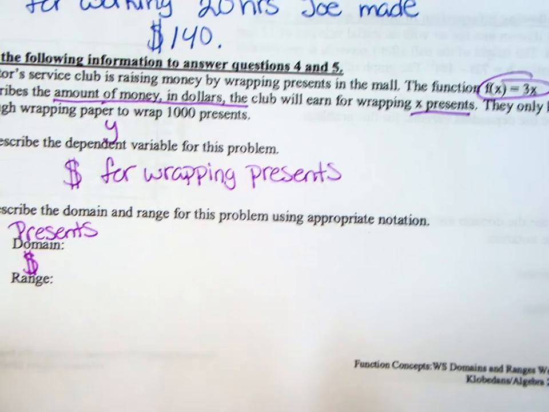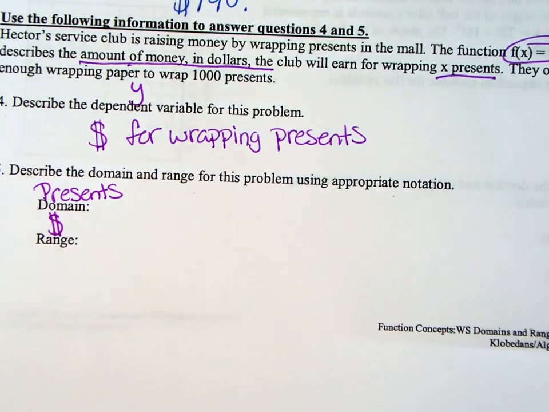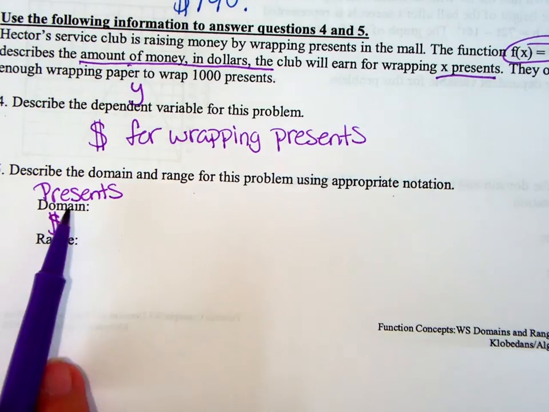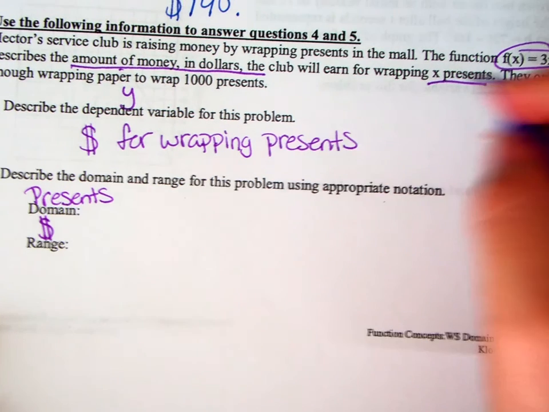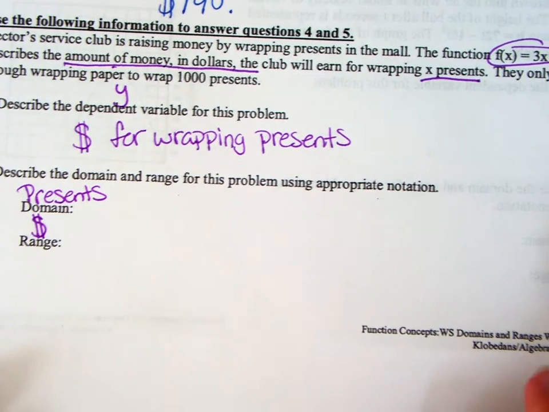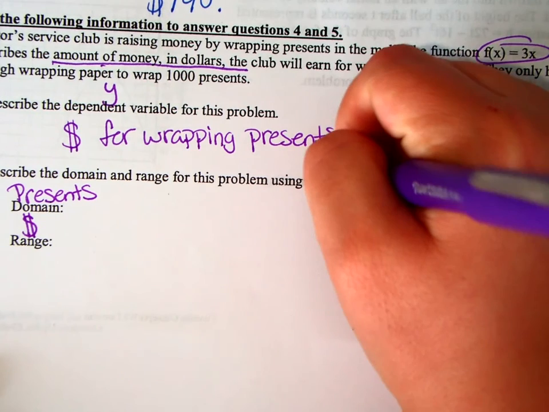Good. So now we need to determine, is this continuous or discrete? The way to look at it is look at your domain. Can you wrap half a present? No. If you take something to get wrapped, they either wrap it all or they don't wrap it at all for you, right? So it's all or nothing. So that would be discrete. So I'm going to write discrete right here.